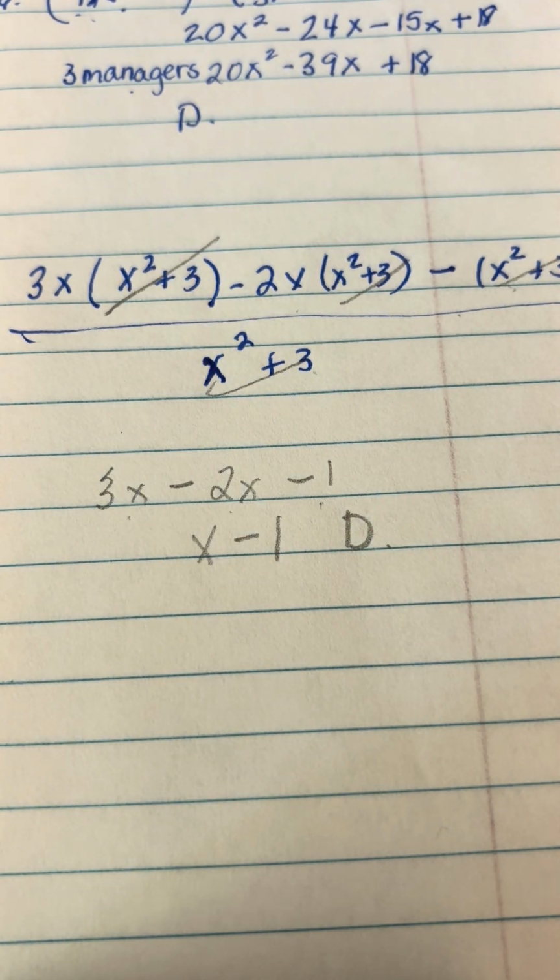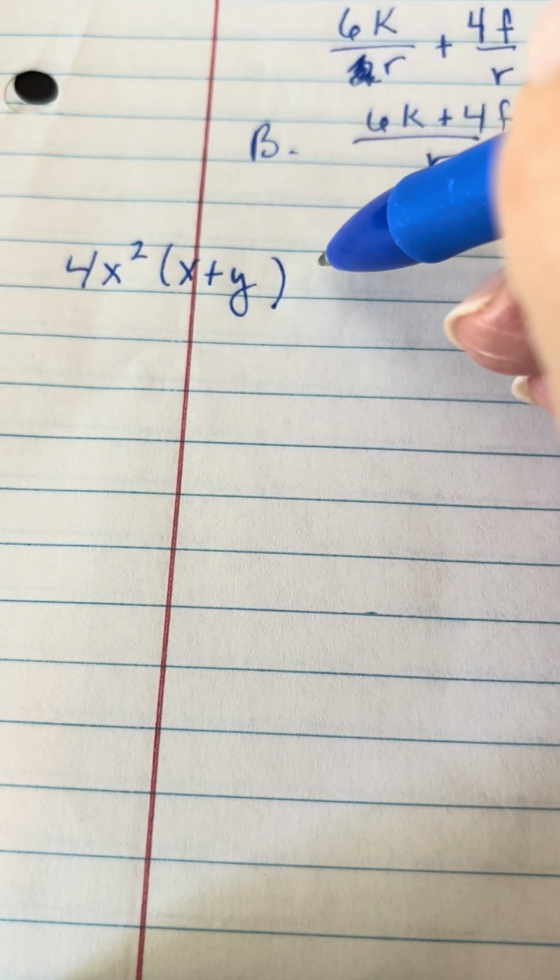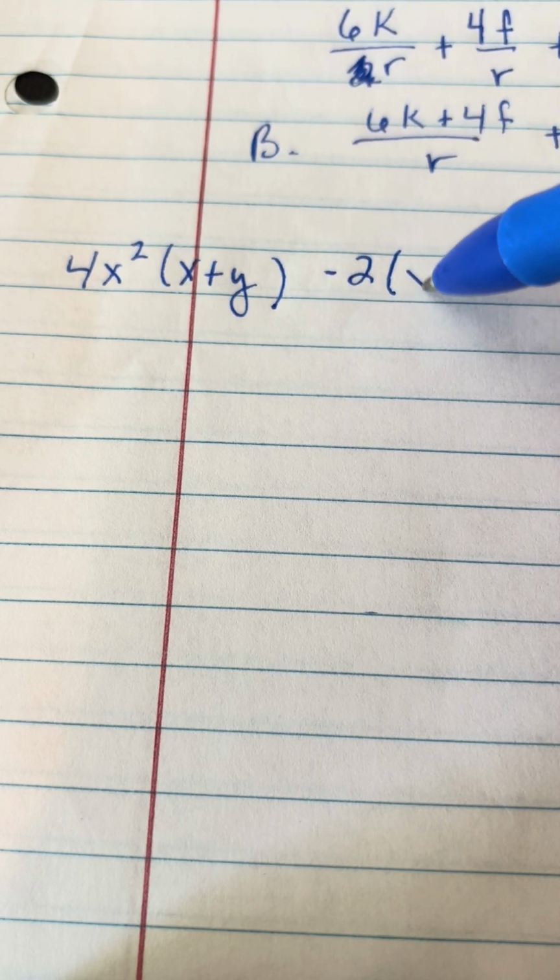And we have one problem left, number 30. Same idea, super complicated fraction that has to be reduced. This one is pretty bad. I would not expect you to see one this hard on the test. So you've got 4x squared over x plus y. You have negative 2 times the quantity x plus y squared.